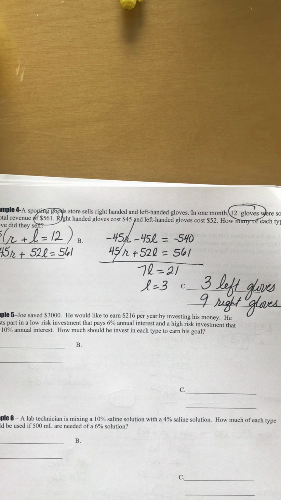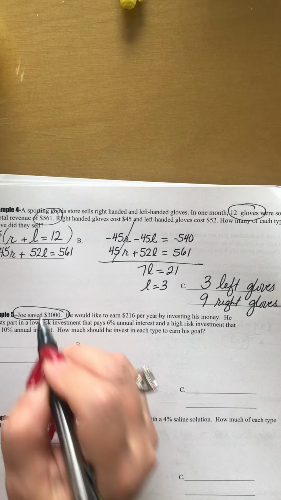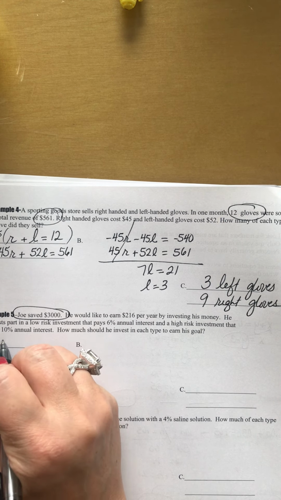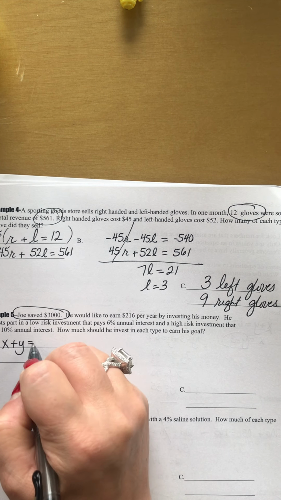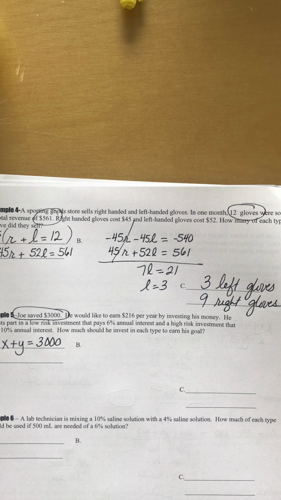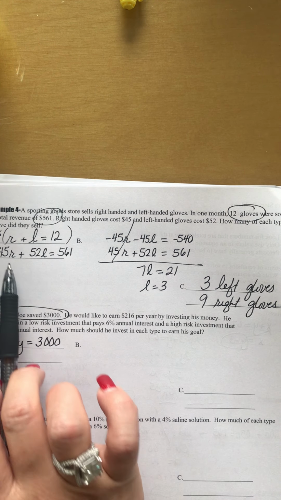Okay, next one. You're going to see quite a few of these interest problems. So we have a total of $3,000. Think of that as how many units you have. So this is a little different. X plus Y, we have $3,000 to invest. Now each account or investment earns a percent. It's like the glove problem.